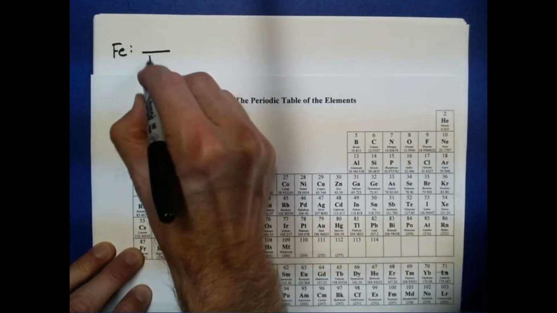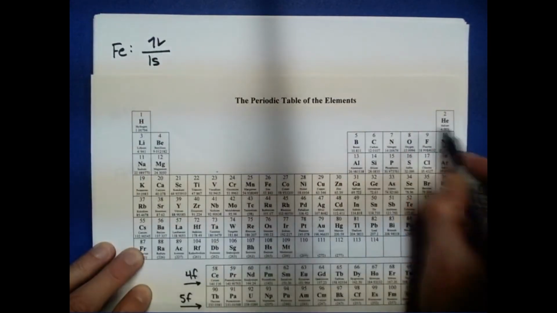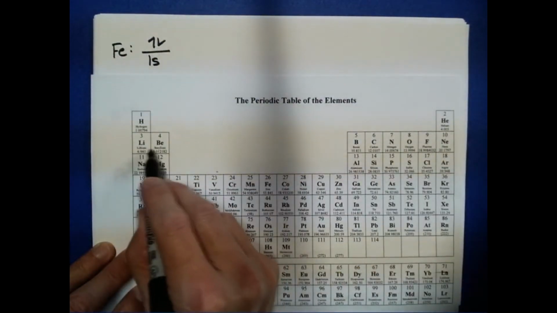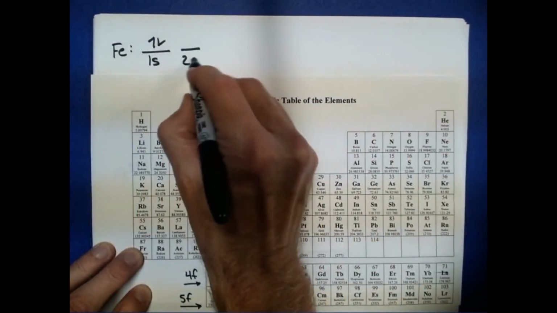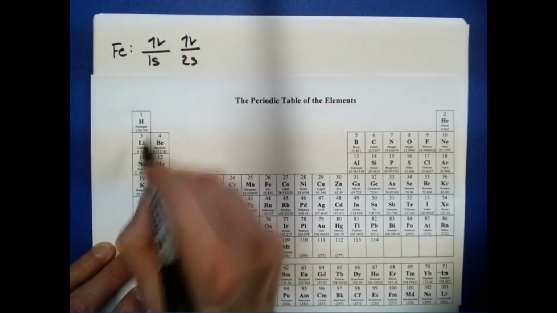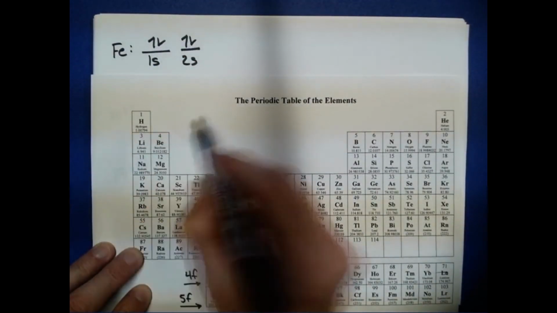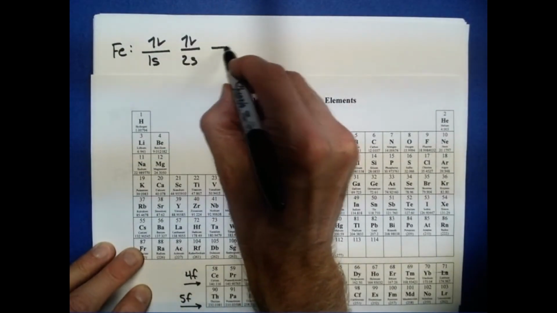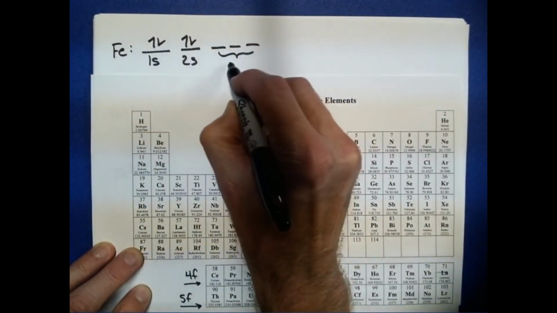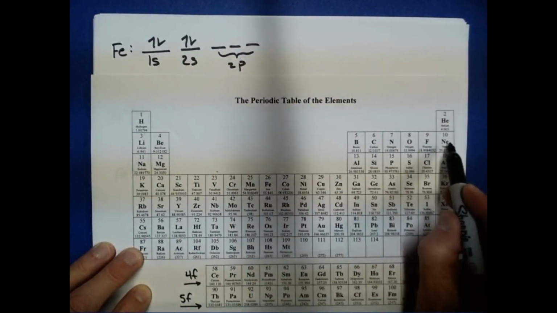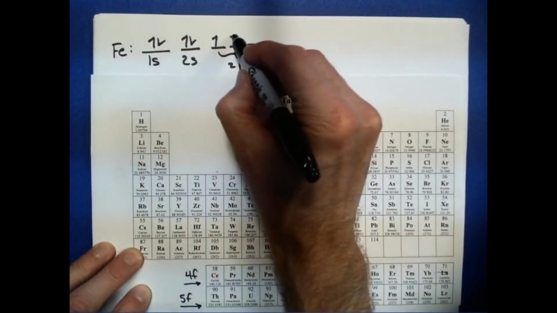And so we'll start, of course, with 1s and put 2 electrons in. That gets us here. Now we're going to go to the 2s, and we'll put 2 electrons in to get us to 4 electrons. And then we jump over here to the 2p. We're going to put in 6 electrons in the 2p.